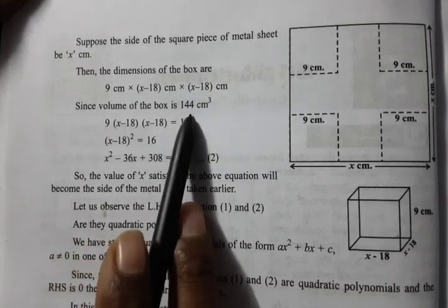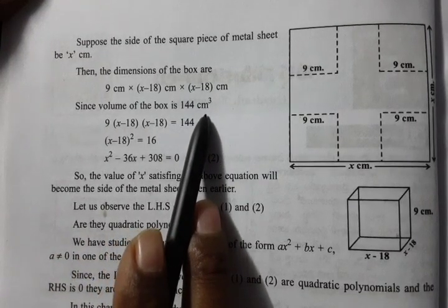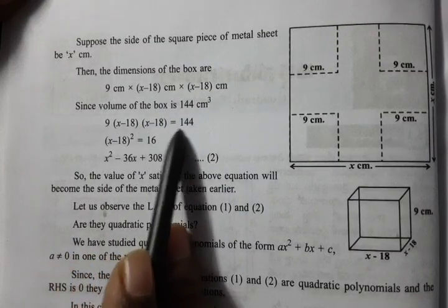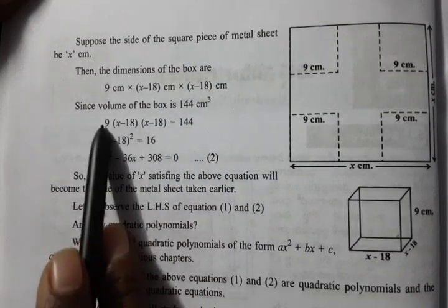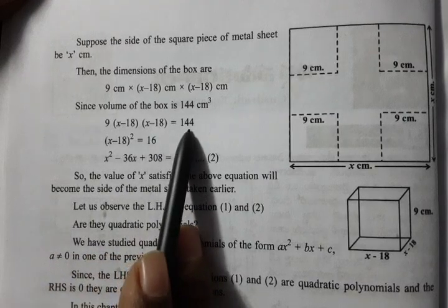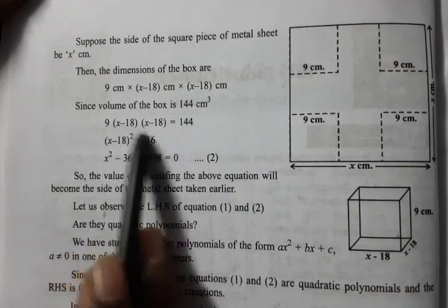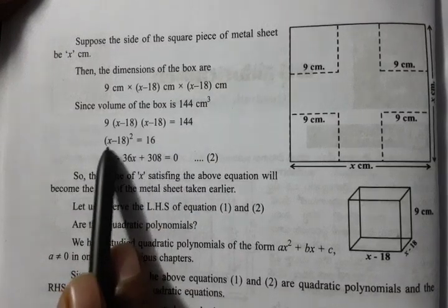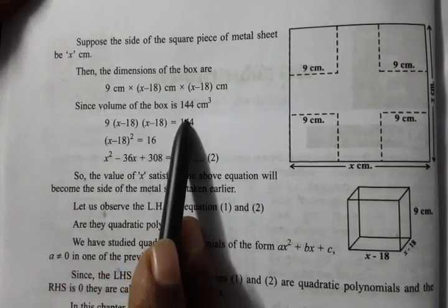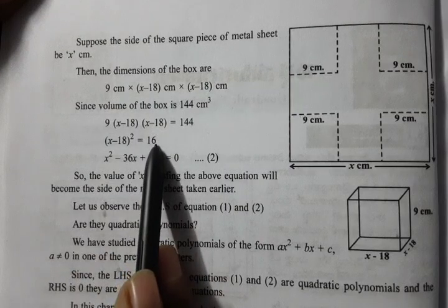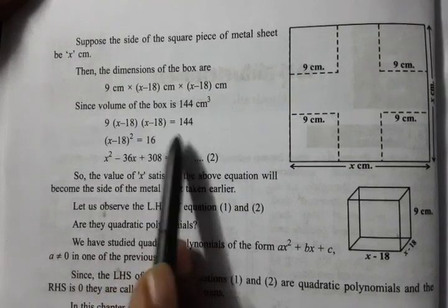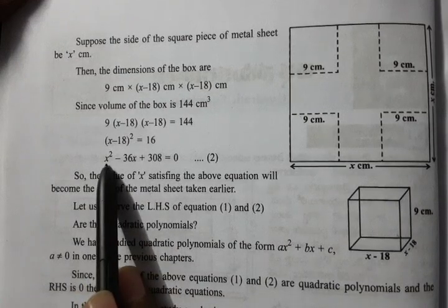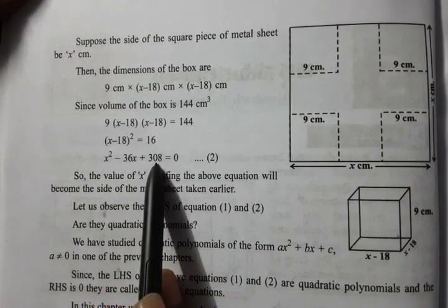The volume of the box is 144 centimeter cube. So 9 into x minus 18 into x minus 18 equals 144. Then taking 9 to the right side, the multiplication becomes a division. x minus 18 into x minus 18, that is x minus 18 whole square, equals 144 by 9, which we get as 16. 9 sixteens are 144. So x minus 18 whole square is equal to x square minus 36x plus 308.